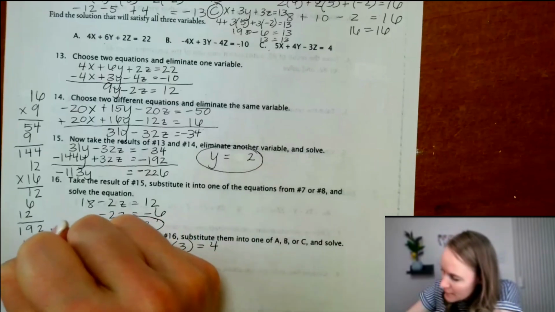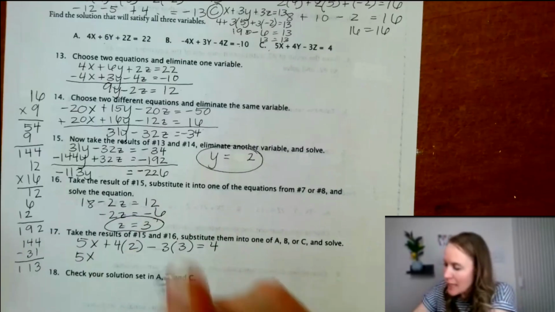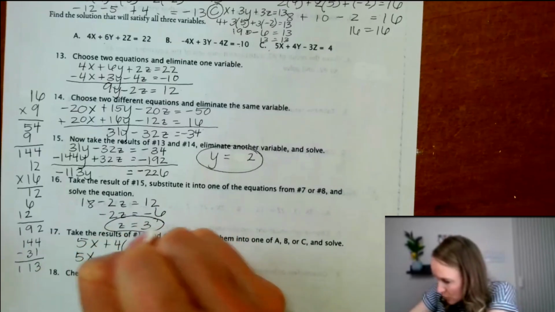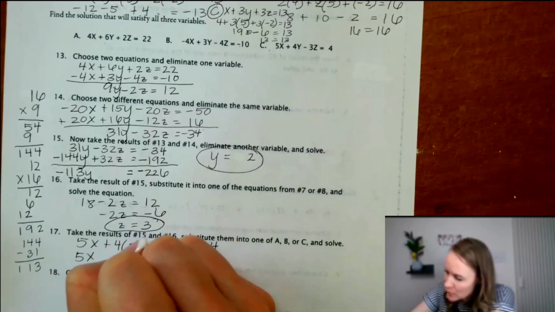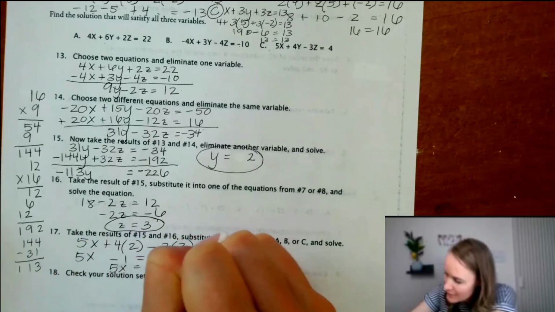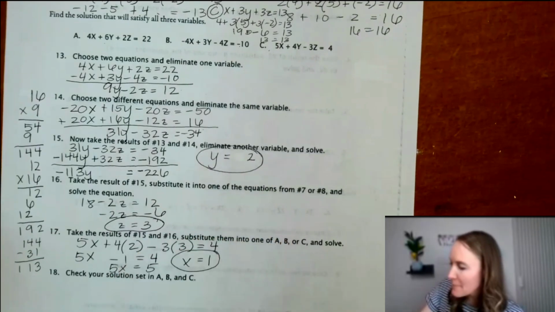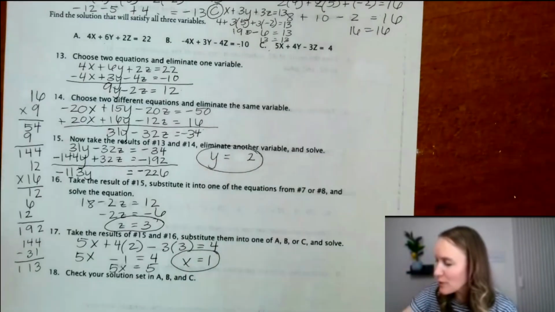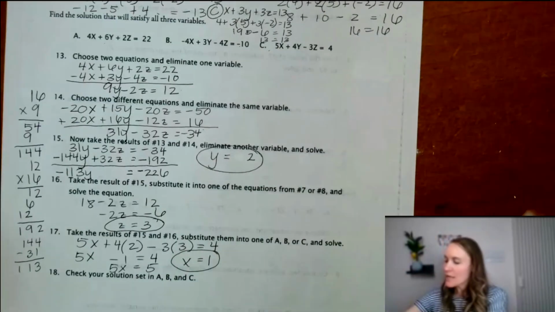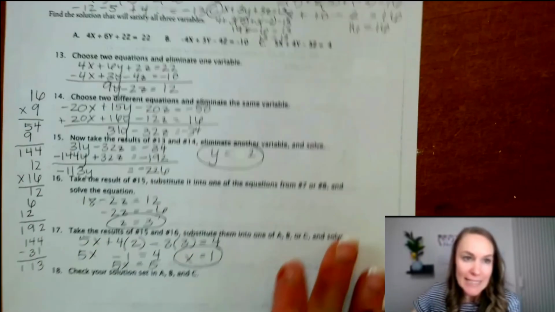Okay, 5x plus 8 minus 9 is negative 1 equals 4. Add 1 over, 5x equals 5. X is equal to positive 1. Okay, perfect. So I get 1, 2, 3. Pretty simple. And now I'm going to check my solution in all of my equations, A, B, and C.